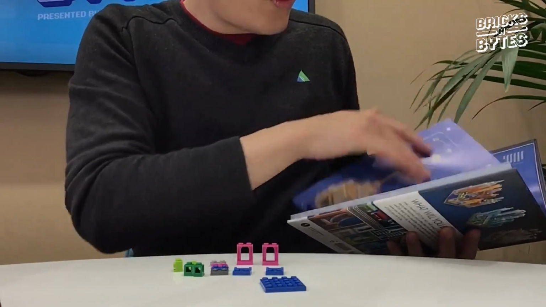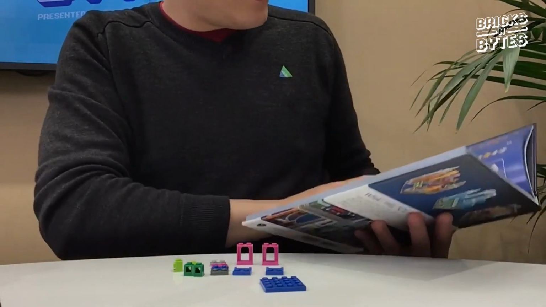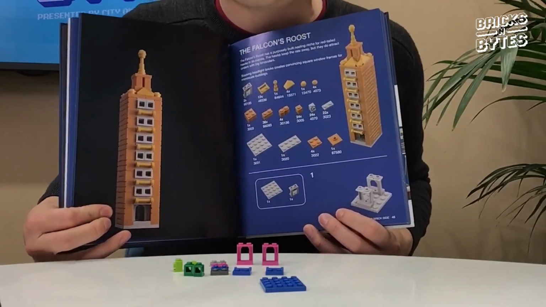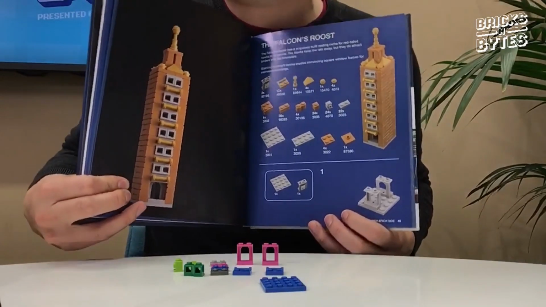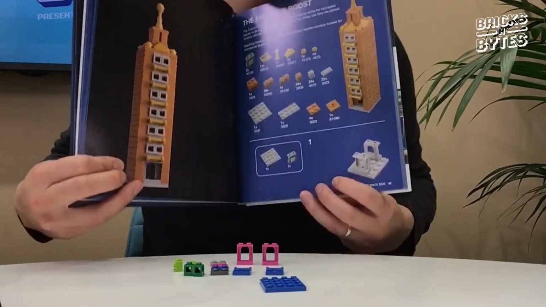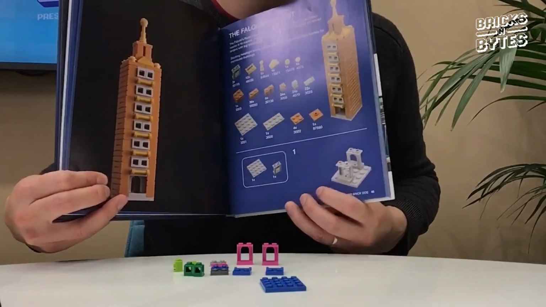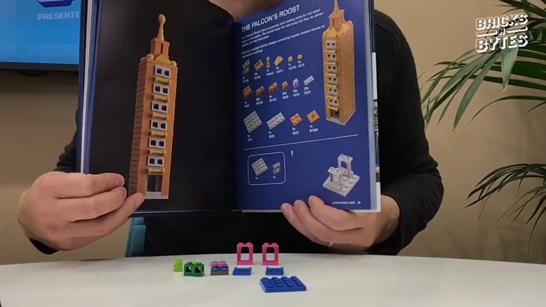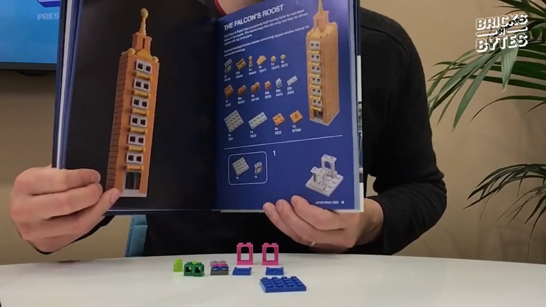Here we go. The Falcon's Roost. It's like a block of apartments, and we're going to use the parts that we have to make this. Now, of course, I don't have all of those color parts, but I have got stuff that's similar, and today I just want to test out what it's like to build in micro scale. So I'm going to show you what that looks like.